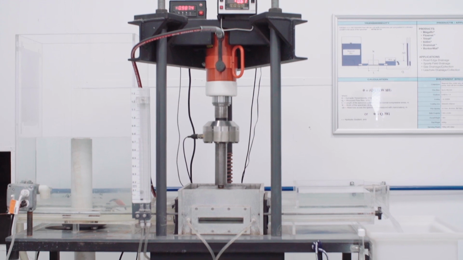When choosing this test, doing transmissivity and flow rate, the client can choose a variety of applications. They can choose different pressures and different gradients, different subgrades, and it's so specialized that they can suit their site conditions. And that is very helpful when picking out a product.